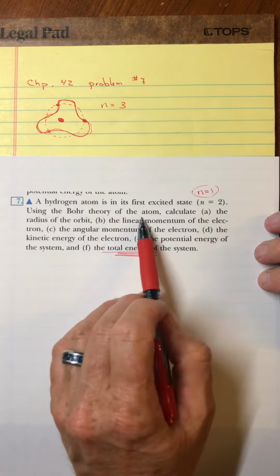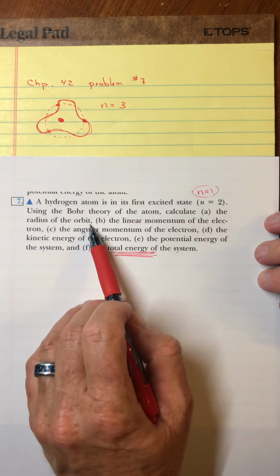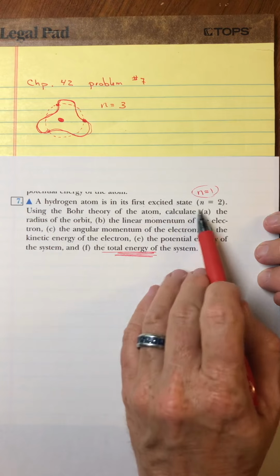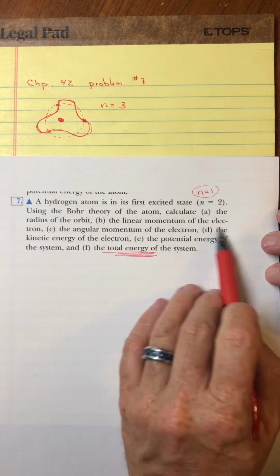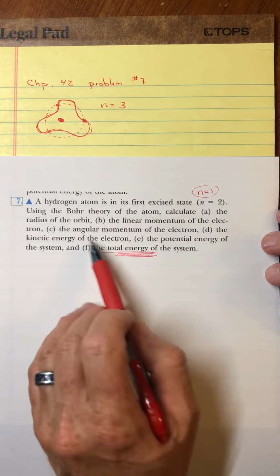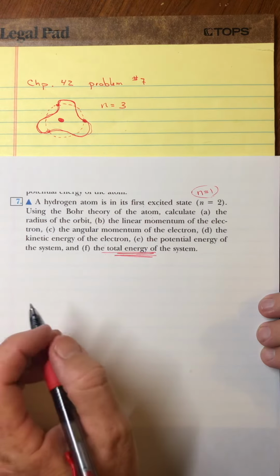Using the Bohr theory for an atom, calculate A, the radius of the orbit. So remember, we're in the first excited state, so n equals 2. It asks for a bunch of things: linear momentum of the electron, angular momentum of the electron, the kinetic energy of the electron, the potential energy of the system, that is the electron as it goes around the atom, and then the total energy. So that F would be the sum of E and D, the kinetic energy and the potential energy.